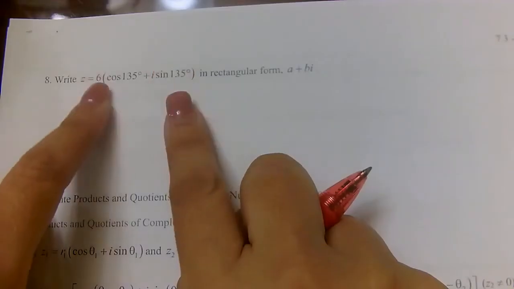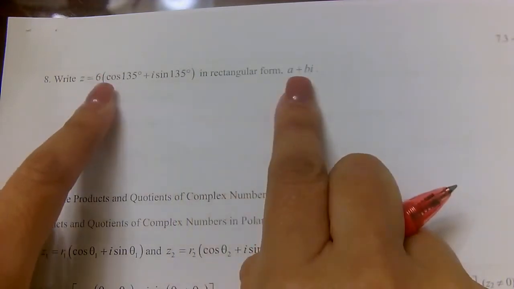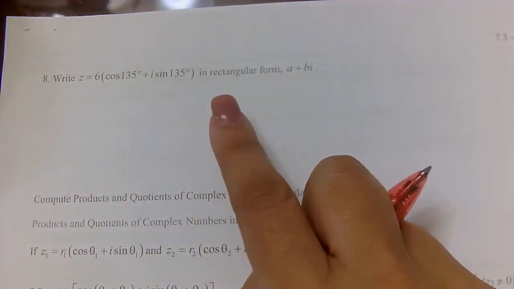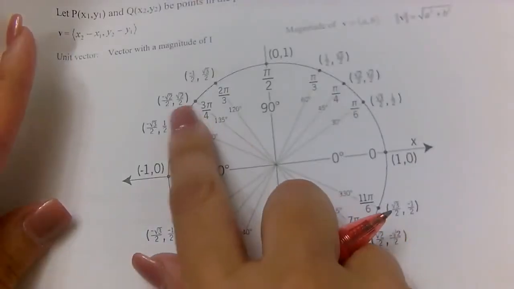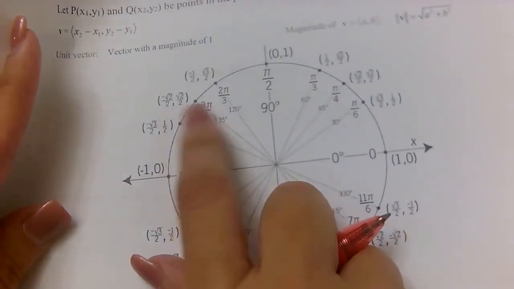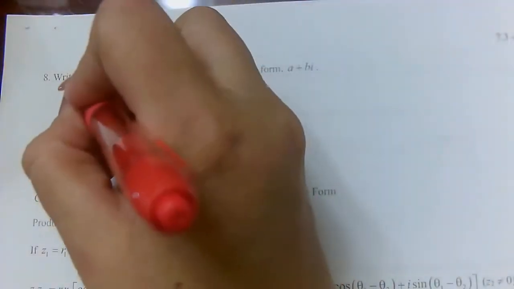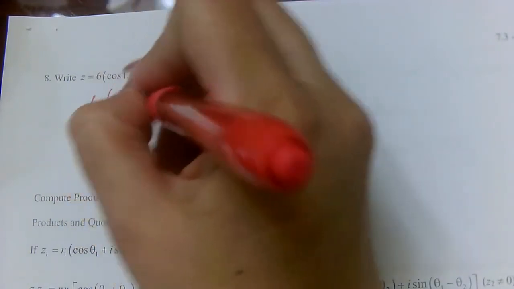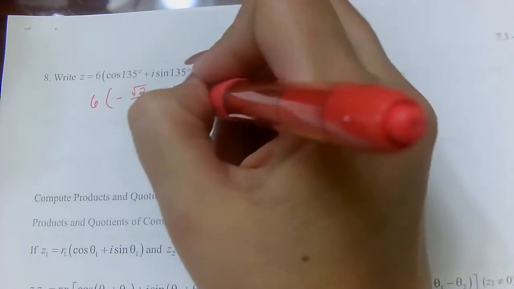Number 8. Okay, here's this form. Write it in rectangular form. So the only thing we're going to do is we're just going to actually evaluate this. So we're going to be using our unit circle, and we're going to say, what is cosine of 135? Cosine of 135 is negative square root of 2 over 2, and sine of 135 is the square root of 2 over 2. So all I'm going to do is evaluate. Negative square root of 2 over 2 plus i square root of 2 over 2.